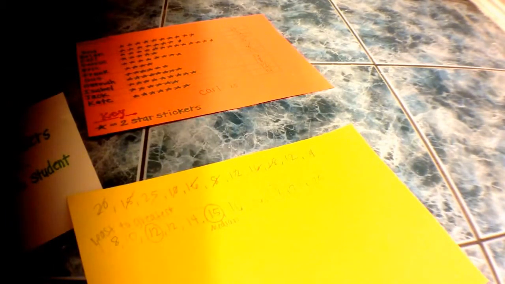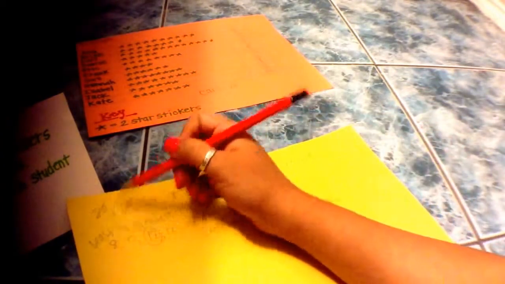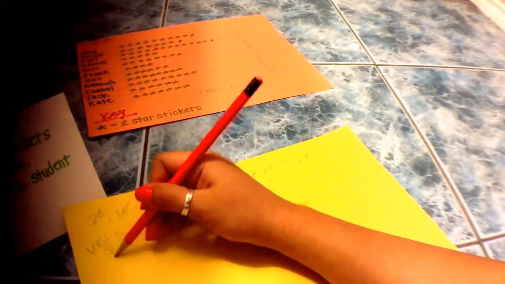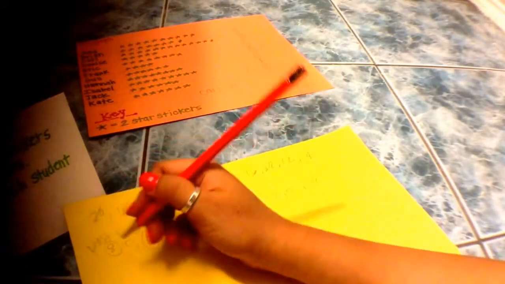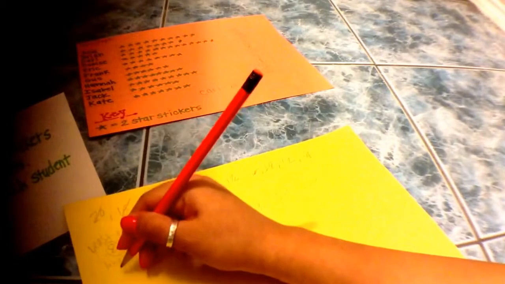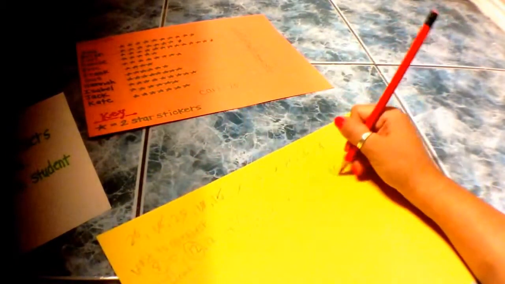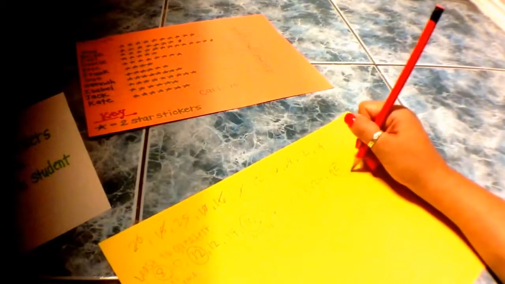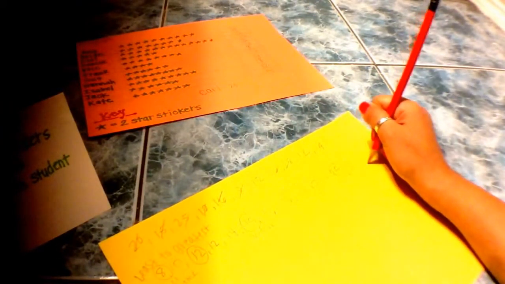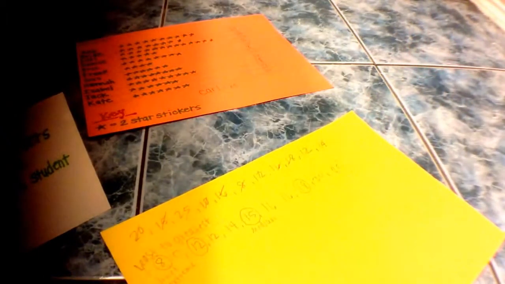So then what you're going to do is you're going to find the upper and lower extremes of the entire set. And you have your 8, which is going to be the lower extreme, and 25 is the upper extreme. Okay, so you should have 5, well, I should have, with this problem, 5 numbers that are circled.